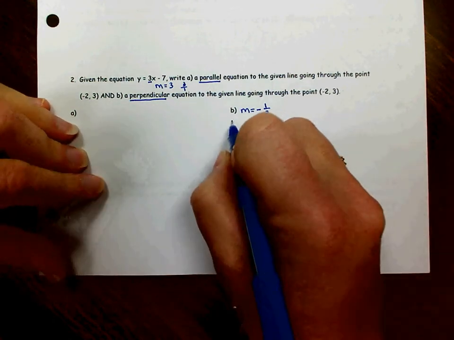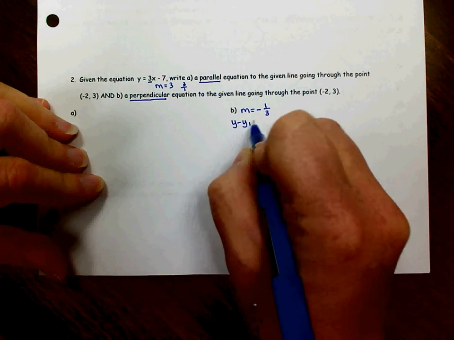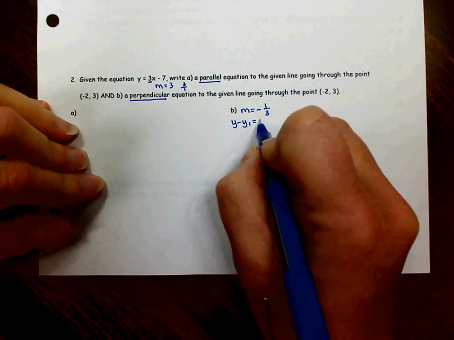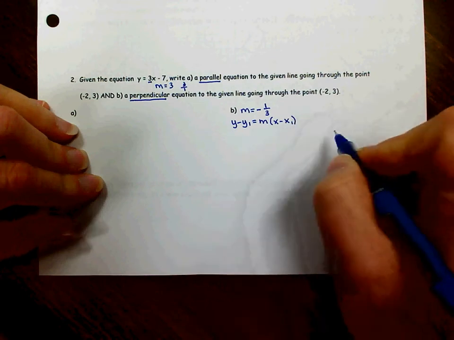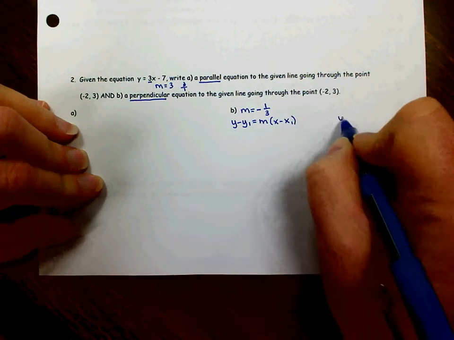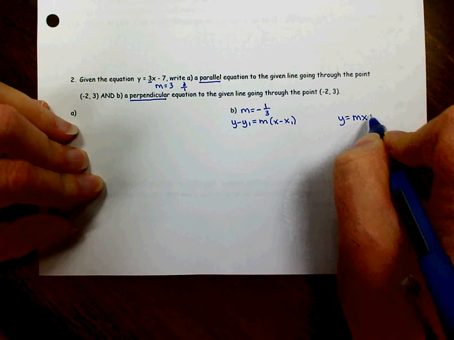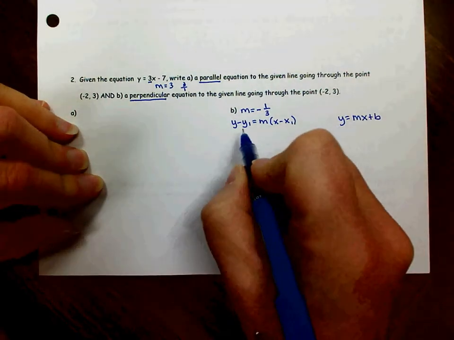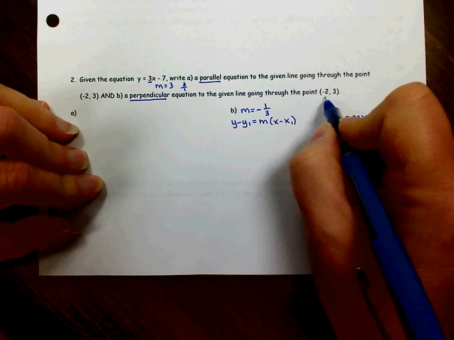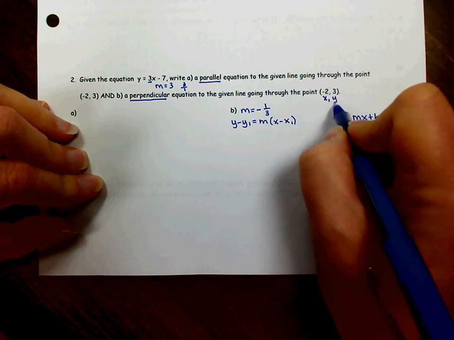Now we have an option to write the equation of the line. We can use point-slope form, which is y minus y1 equals m times x minus x1, or we can use slope-intercept form, and I will show you both ways. If we use point-slope form, our given point goes in for the x1 and the y1.